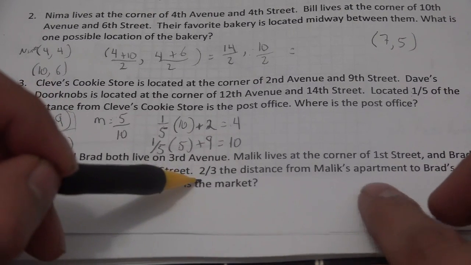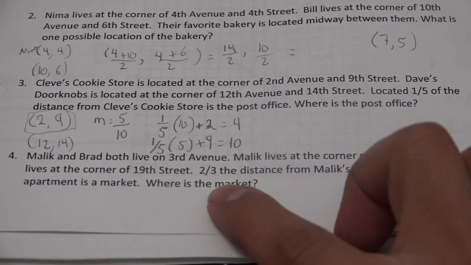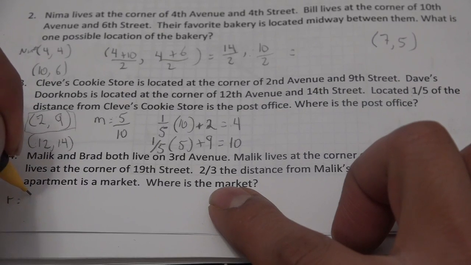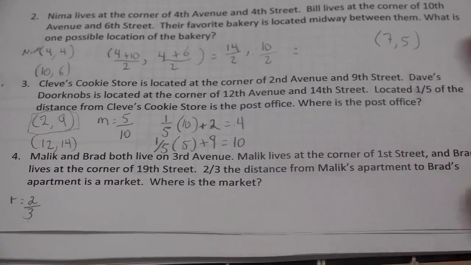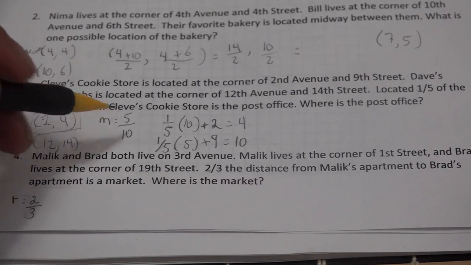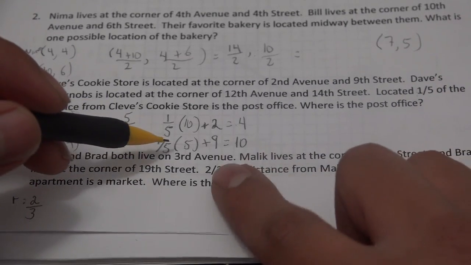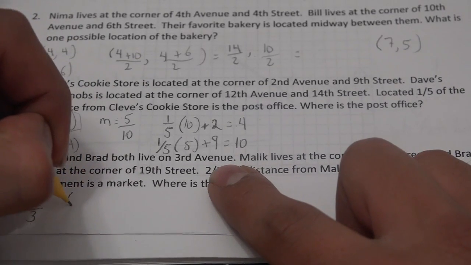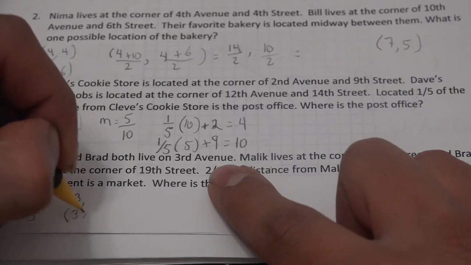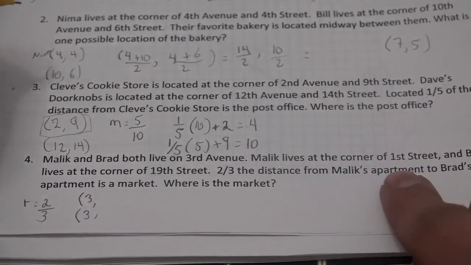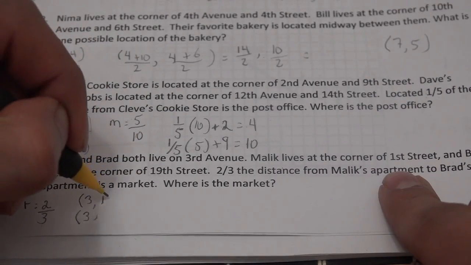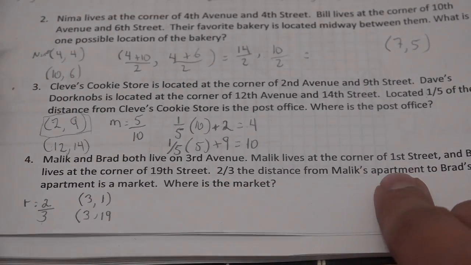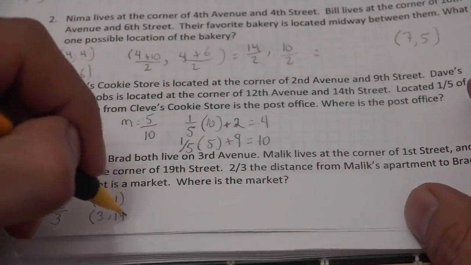Well, look at this. 2/3, they already gave us the ratio, so there's no need for me to find out what the ratio is. So ratio is gonna be 2/3. Now Malik and Brad both live on 3rd Avenue. They both live on the same X. The only thing is that Malik lives on the corner of 1st Avenue, and Brad lives on the corner of 19th. I'm sorry, 1st Street and then 19th Street. Sorry, I misread. I'm going blind.